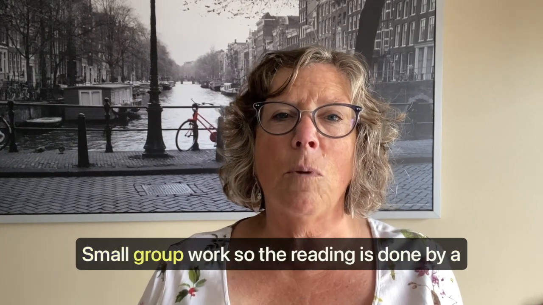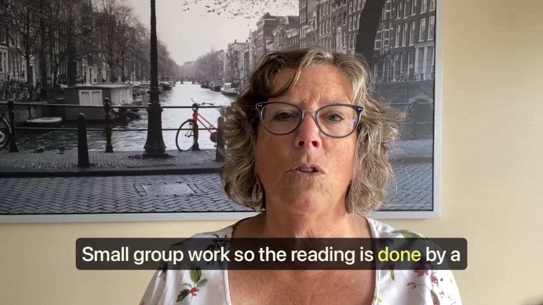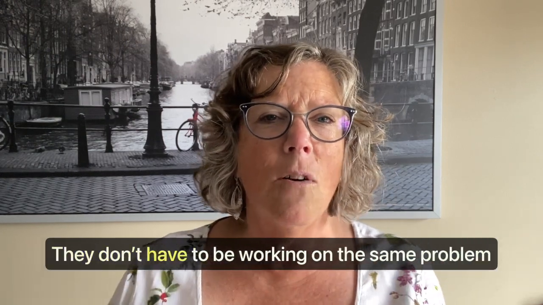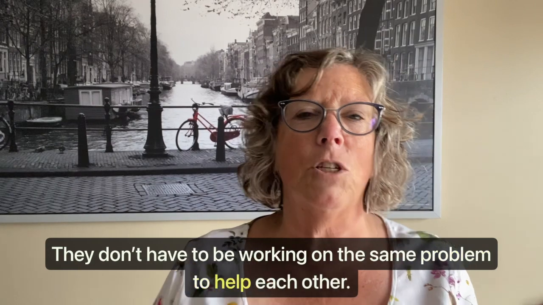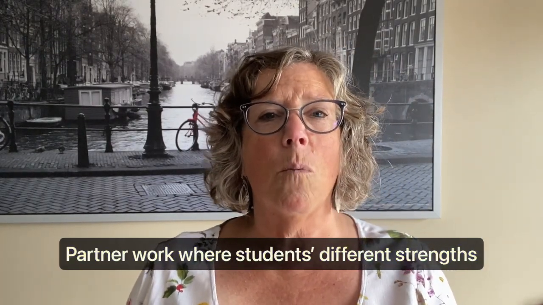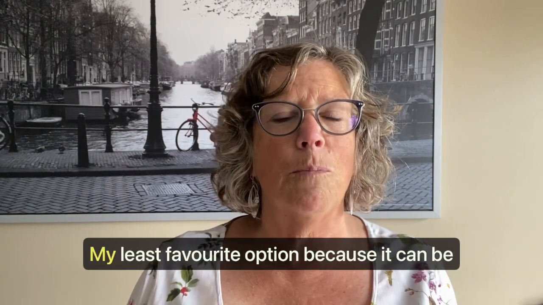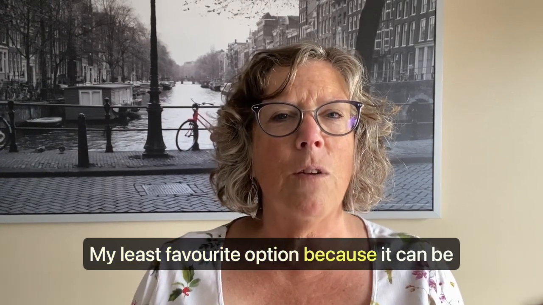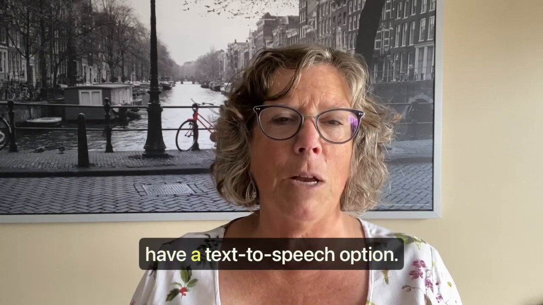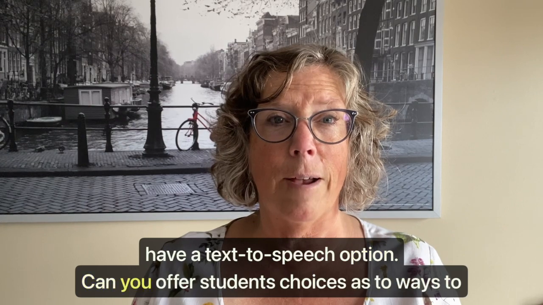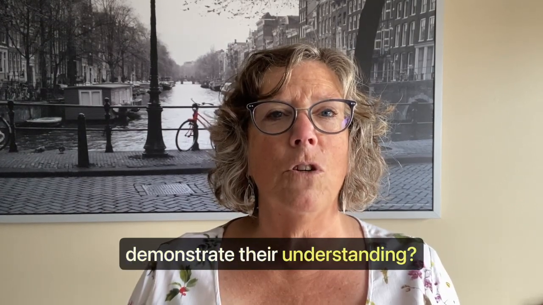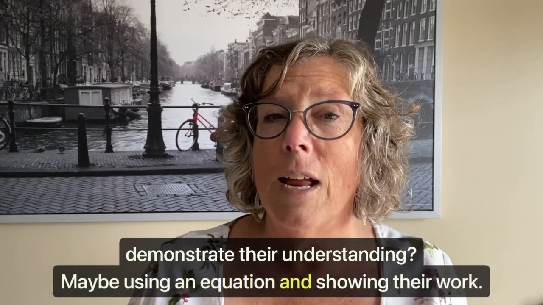Two is for a small group to work together, so the reading is done together, although the work is done independently. They don't have to be working on the same problem to help each other. They can just nudge each other when they need help reading a problem. Three, partner work, where students' different strengths offer support to each other. Four, my least favorite option, because it can be cumbersome in the primary classroom, is if you have a text-to-speech option on your technology.